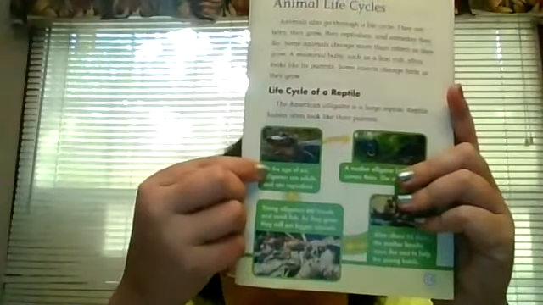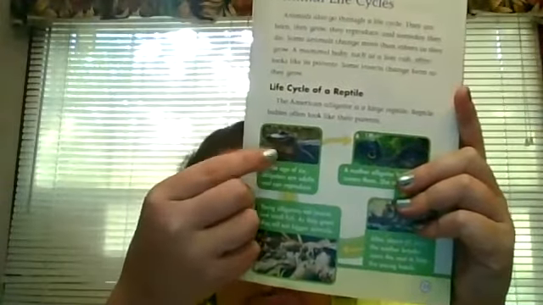I apologize if there's a break. Internet's a little wonky. Looking up at the top, we're reading the last section of the alligator life cycle right here. It says, at the age of 6, alligators are adults and can reproduce.